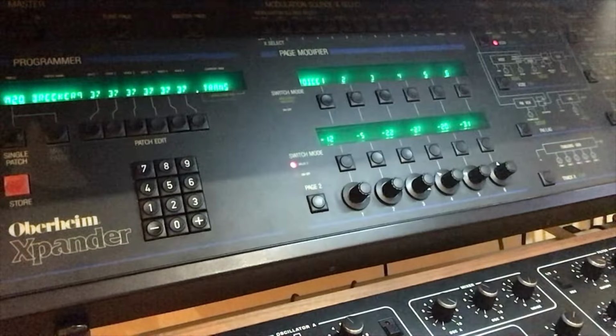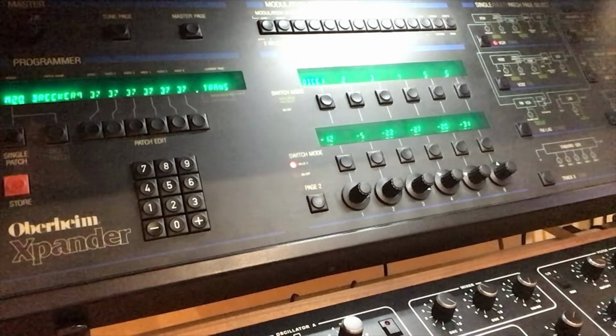So first of all, we're starting with the Oberheim Expander. Now, the Oberheim Expander is a really innovative piece of gear. It's 6-part multi-timbral, and it's got some interesting functions within. One of those functions is the multi-patch, where up to 6 different voices can control 6 totally different patches. So that's the multi-timbral part of it. And there's an interesting function within the multi-patch section. It's called the rotate function.